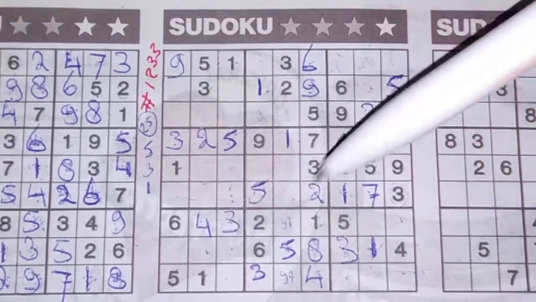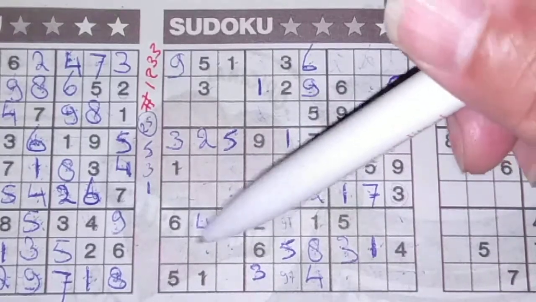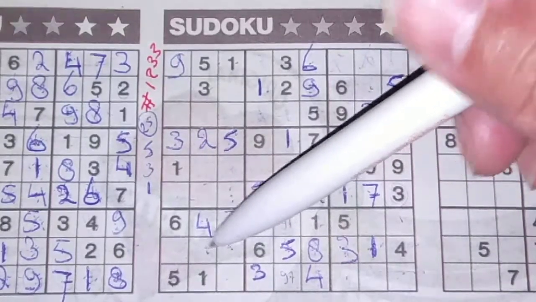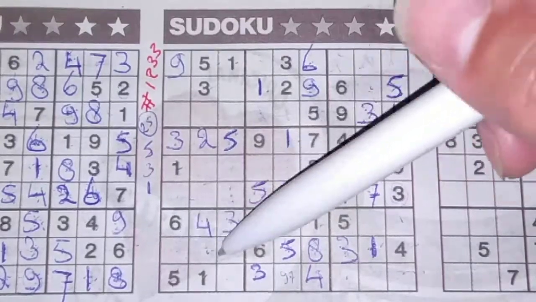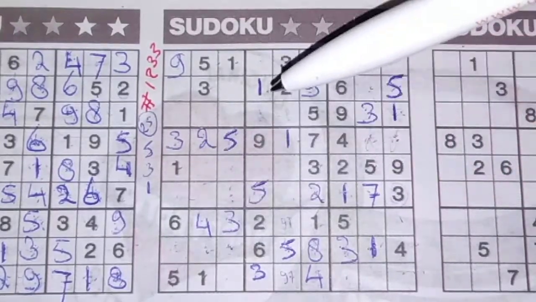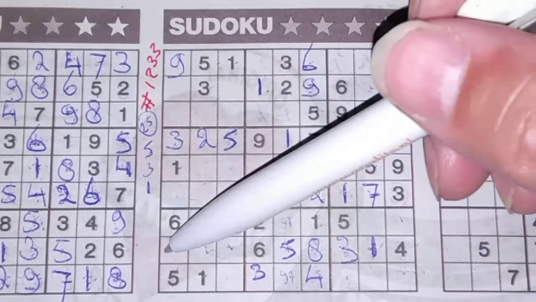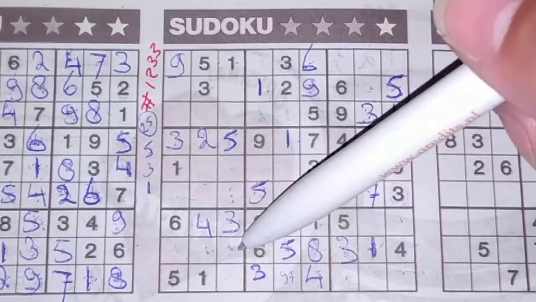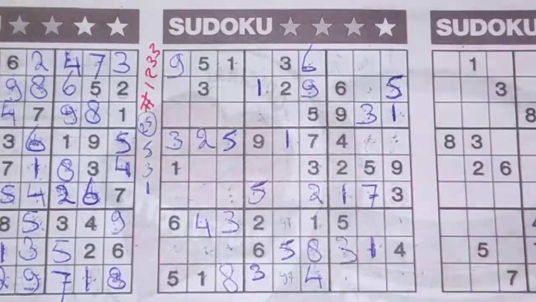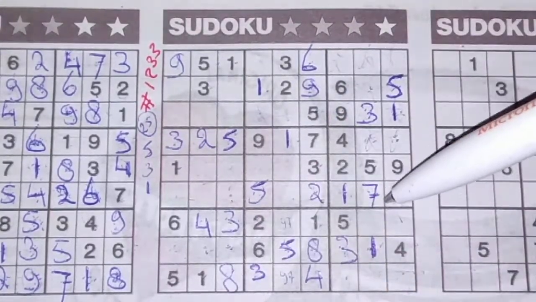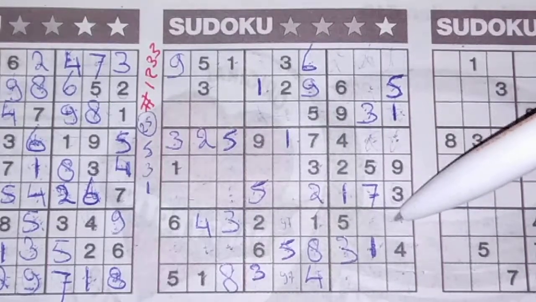These 3 numbers. 9. These 2 should be a 9. The 2 should be here. We have a 2 here. And the 7 could be everywhere. 2, 7, 9. That means 1 box left for the 8. These 2 should be also an 8.